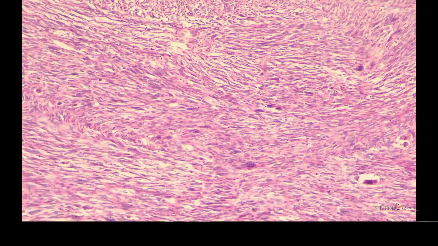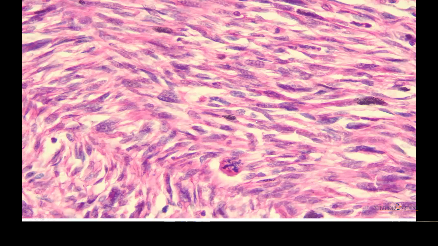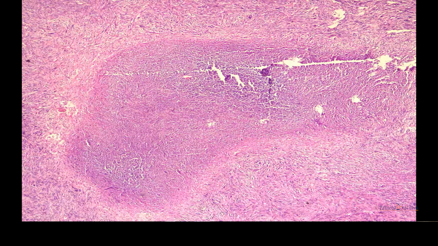This is the next section. In this section, we can see the arrangement of tumor cells in interlacing fascicles and bundles, giving a herringbone appearance. We can also see a multinucleated giant cell in this section. Higher power view of the same. In this higher power view, we can see nuclear pleomorphism, hyperchromasia, and interspersed lymphocytes in between the tumor cells. We can see numerous typical mitotic figures. Here we can see an area of central geographic necrosis.